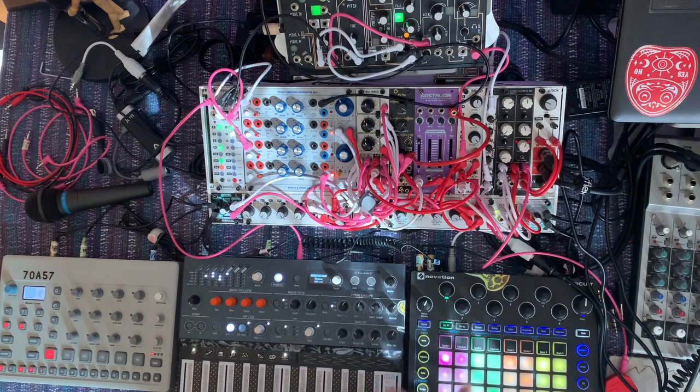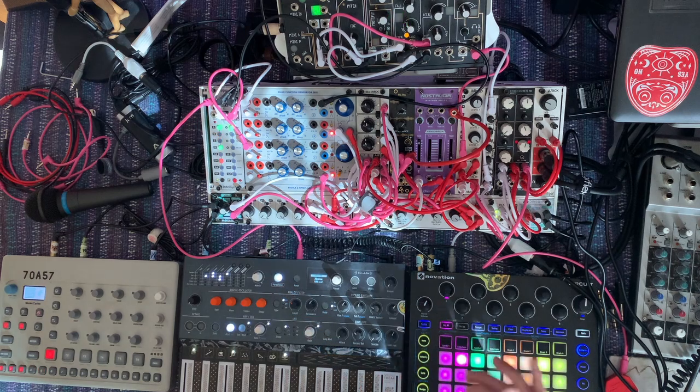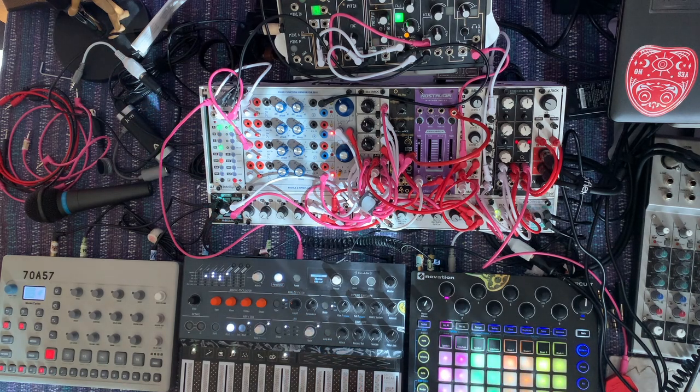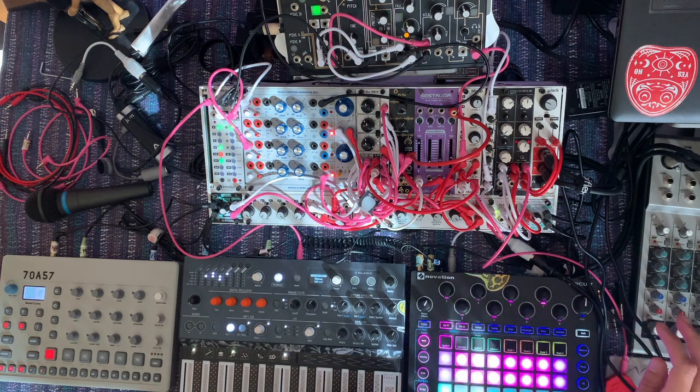Channel 1, synth 1 on the Circuit, is the kick drum. Patterns here: tresillo, four on the floor, like a more broken beat one.